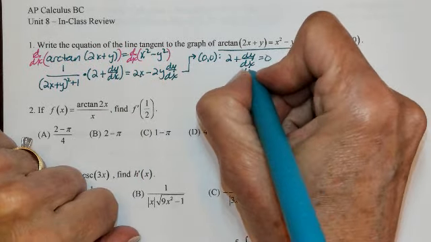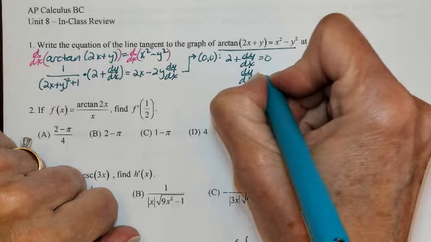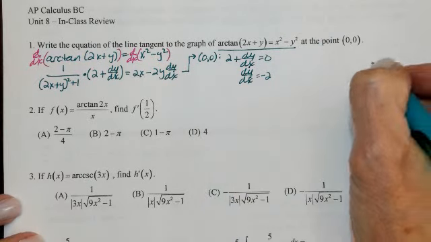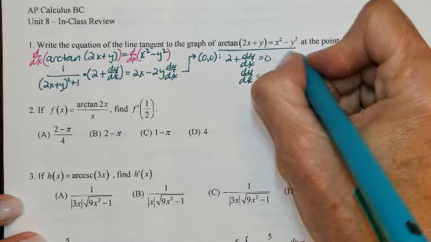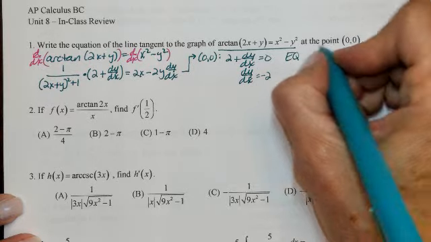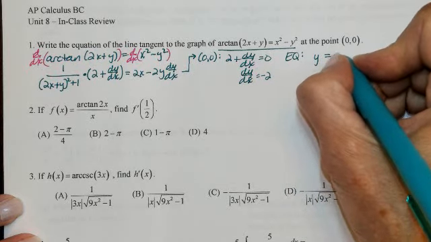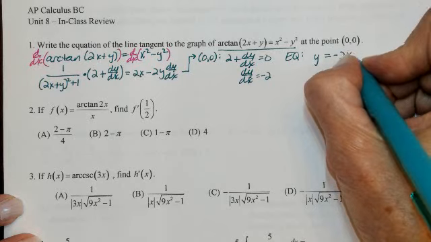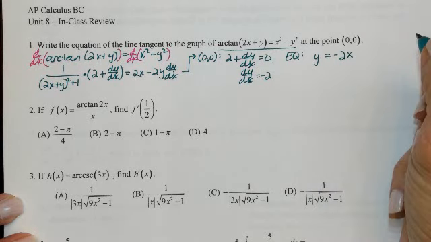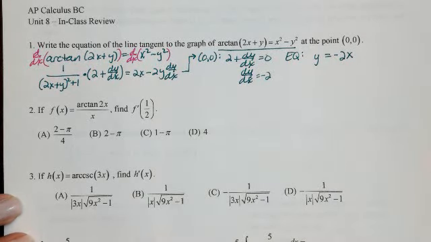So dy/dx is just negative 2. Therefore, the equation of the line tangent to that curve at that point will be y minus 0 is equal to negative 2 times x minus 0. So just y is equal to negative 2x. Very good.